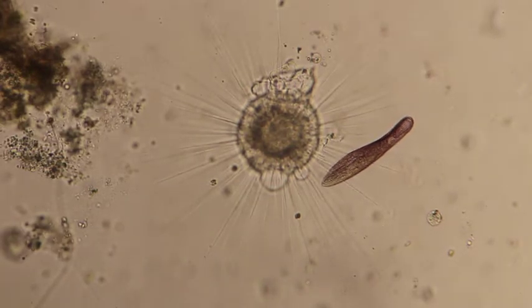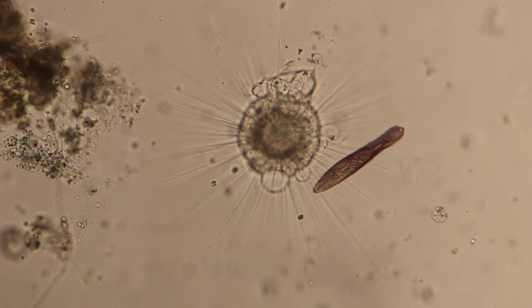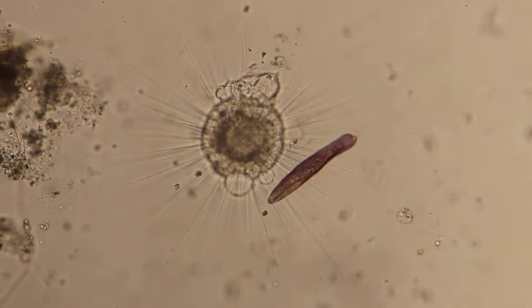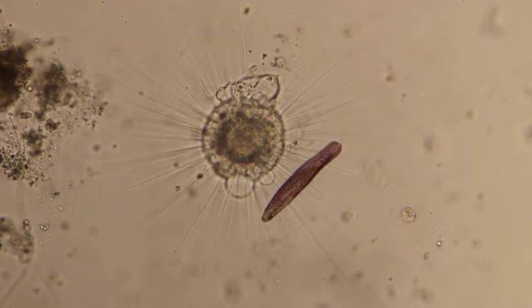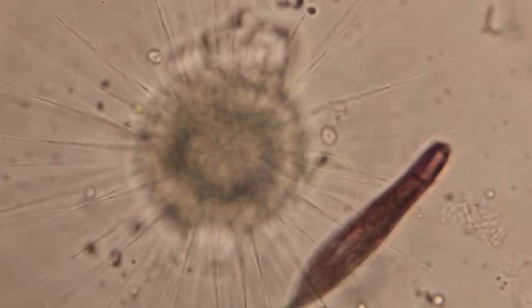The pseudopodia basically act to capture prey. They're sticky, so when a ciliate like the Blepharisma comes in next to this Actinosphaerium, the long pseudopodia basically stick to the Blepharisma, and the Blepharisma cannot escape.